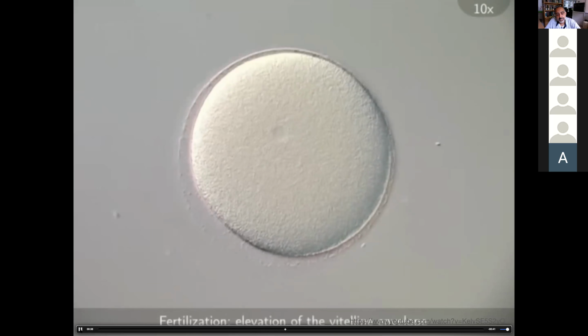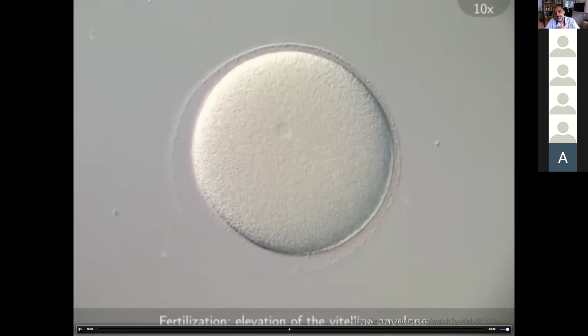The sperm has entered, and the first thing you see is the elevation of the vitelline envelope. This is a way of protecting the egg against other sperm entering. So it's a protection against polyspermy.